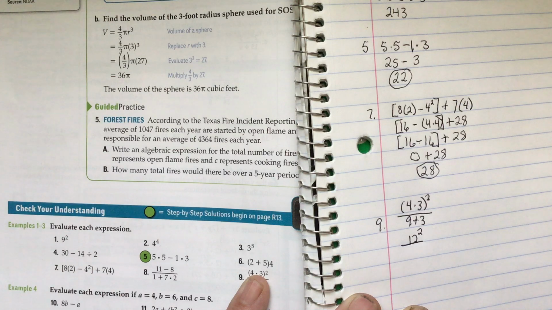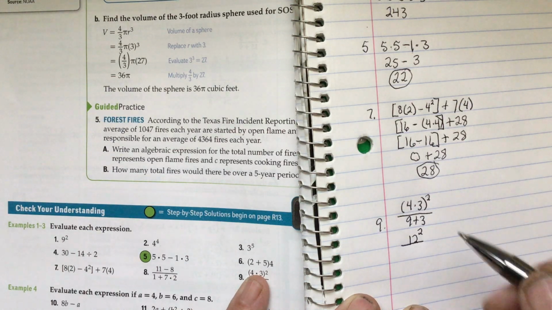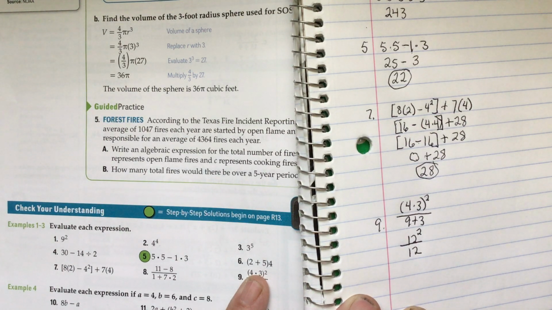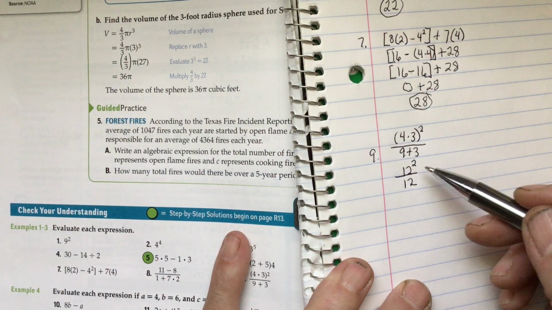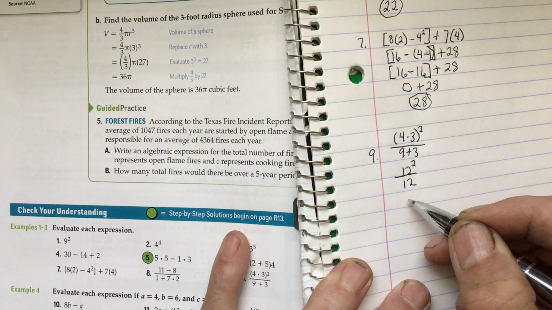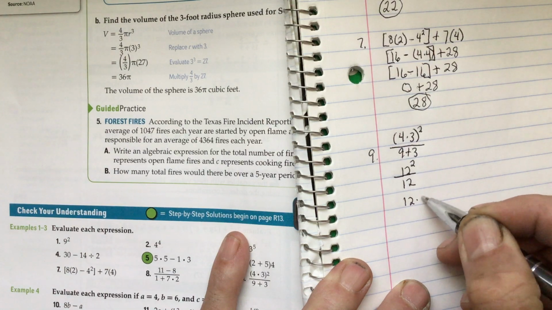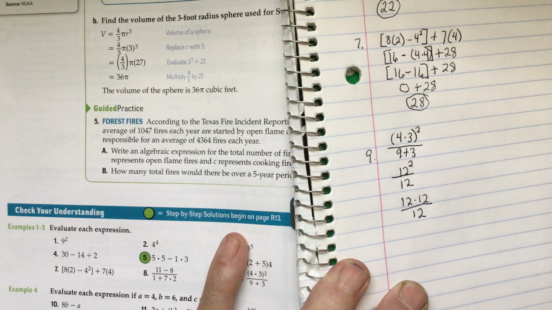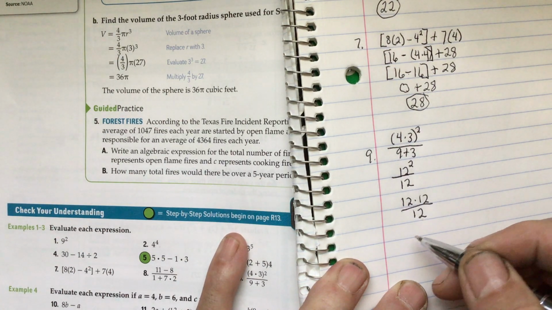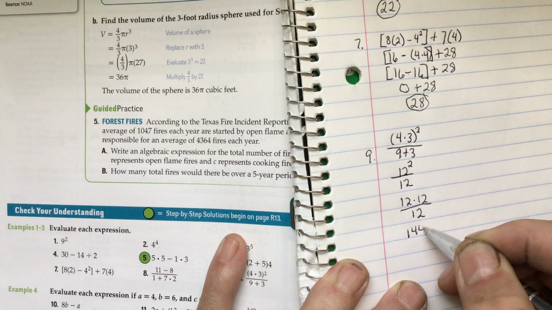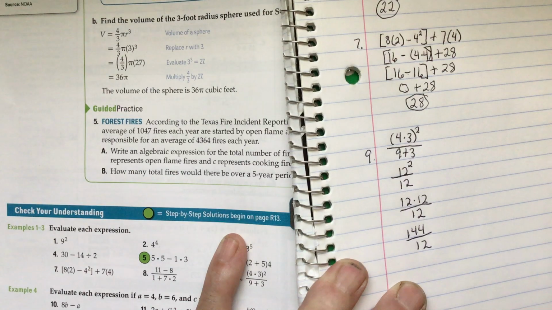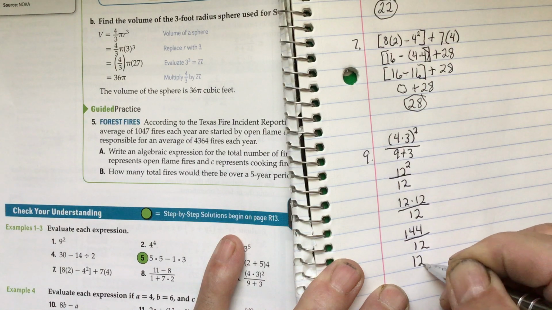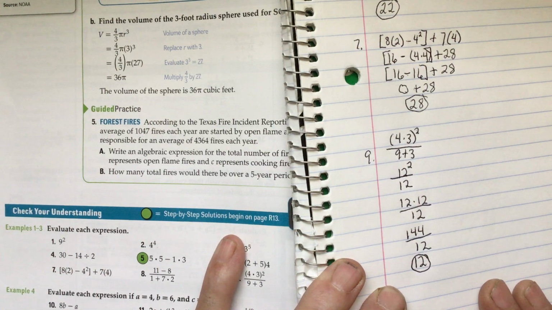On the bottom, which is completely separate from the top, we can go ahead and do this addition. It is 12. 9 plus 3 is 12. Now we have the exponent on the top. 12 to the second power means 12 times 12. And on the bottom we still have 12. Now we can complete this multiplication. 12 times 12 is 144. Being divided by 12, 144 divided by 12 is 12. That's done.